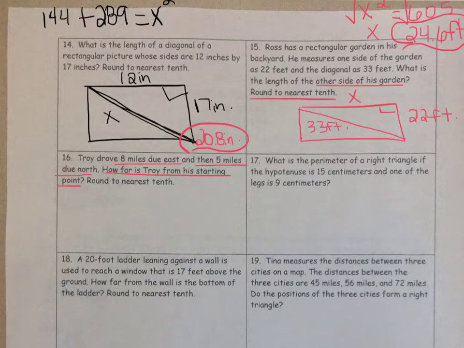Now, due east is to the right, so that means he drove 8 miles in this direction. And then 5 miles north would be in that direction. How far is Troy from his starting point?